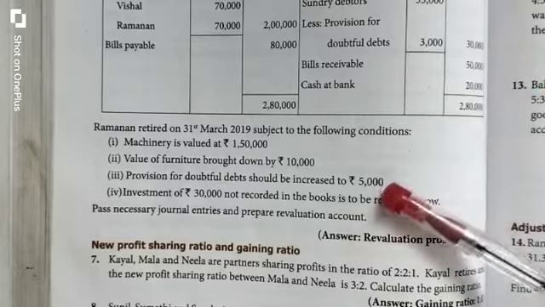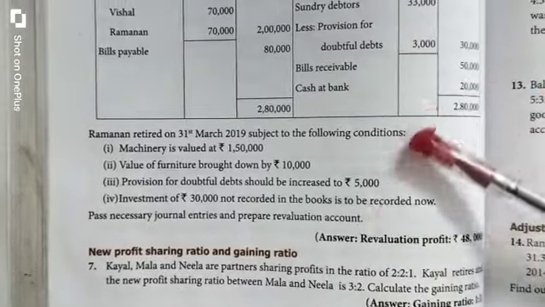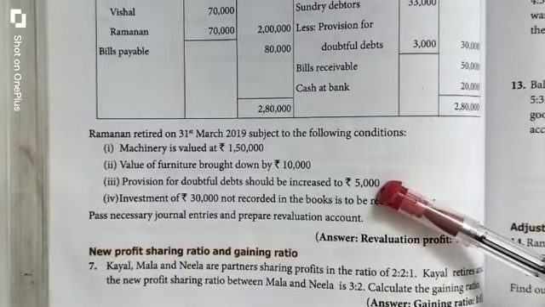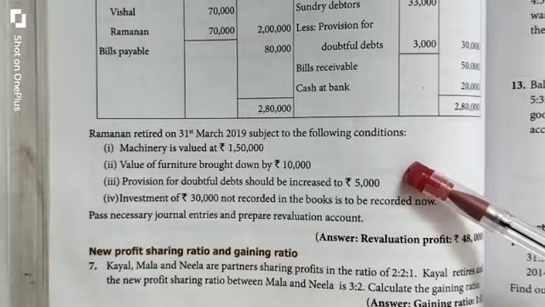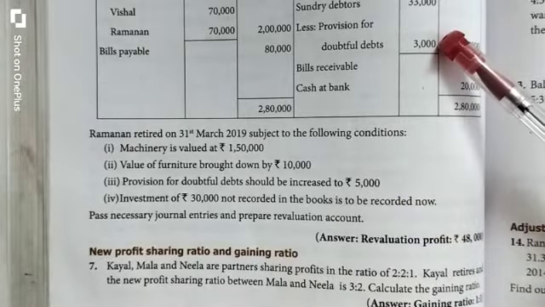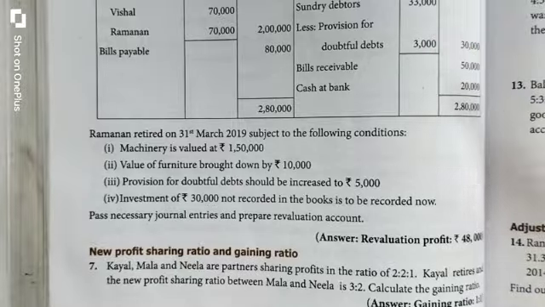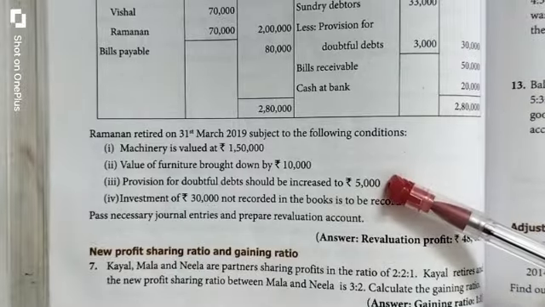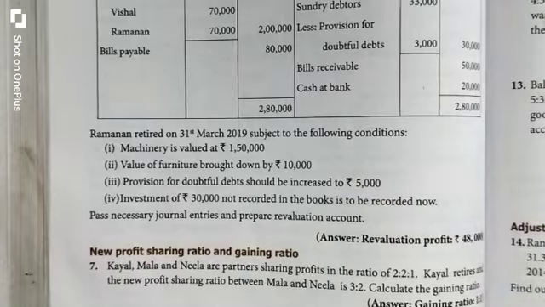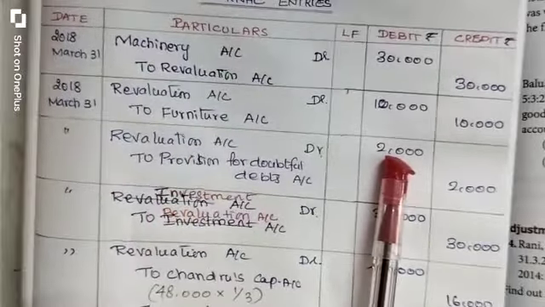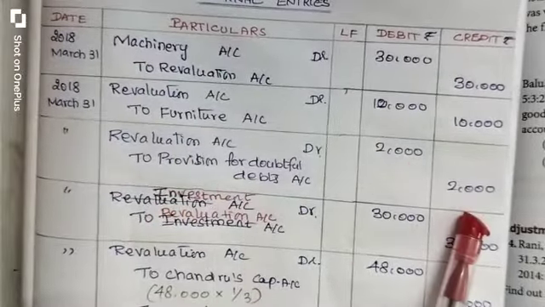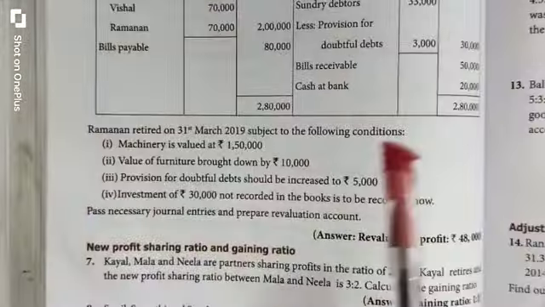We have to compare old provision with new provision. The difference between old and new provision, between 5,000 and 3,000, is 2,000 rupees. So, what is the journal entry? Whenever asset account decreases, revaluation account is to be debited. So, revaluation account debited 2,000 rupees to provision for doubtful debts 2,000 rupees.